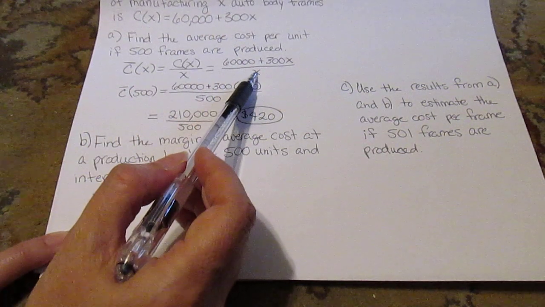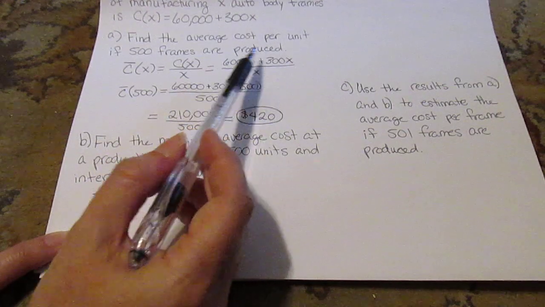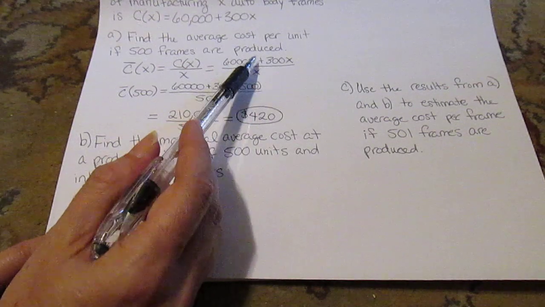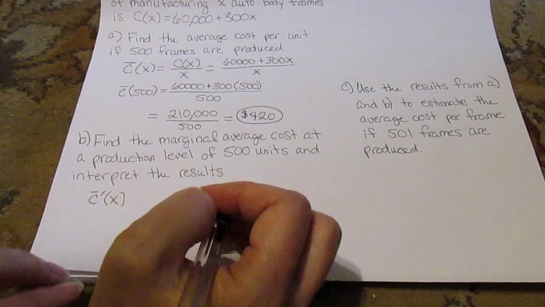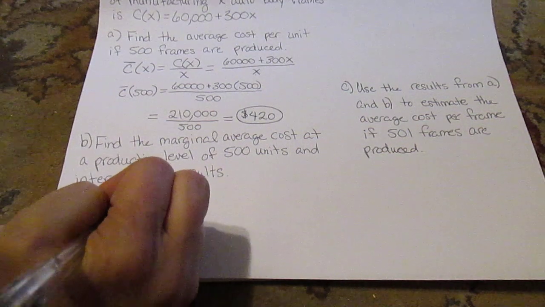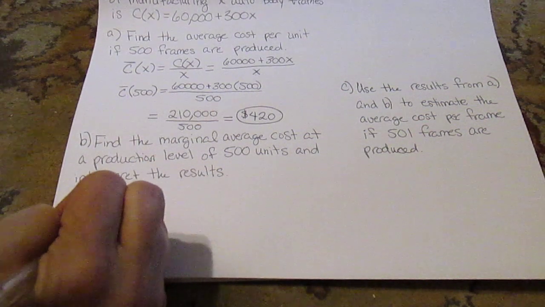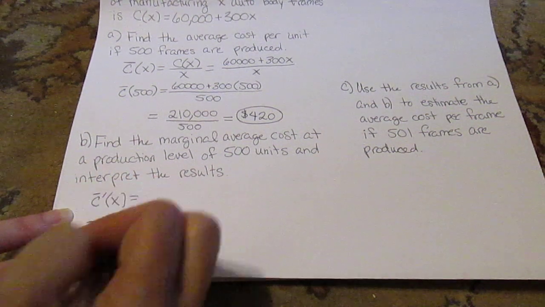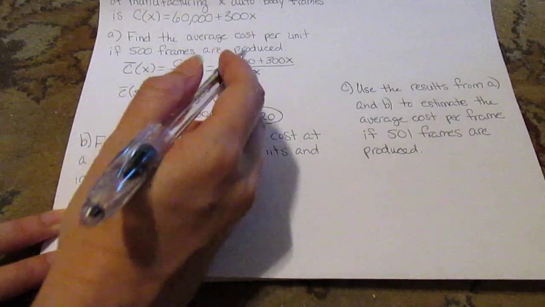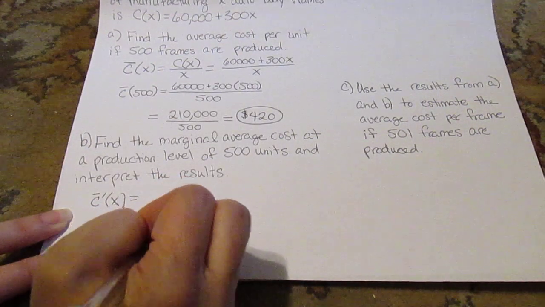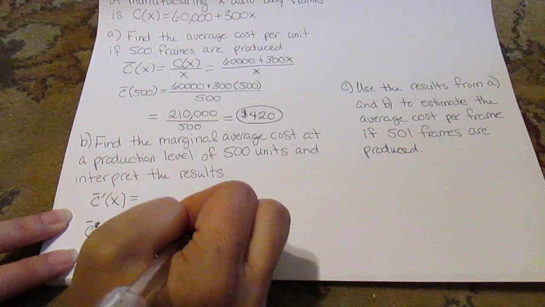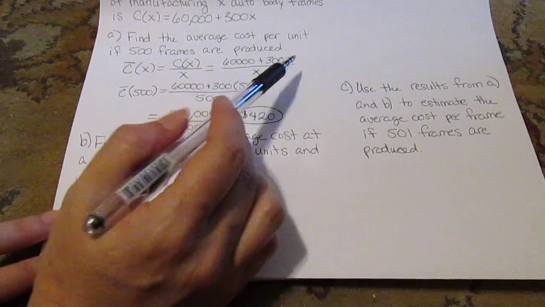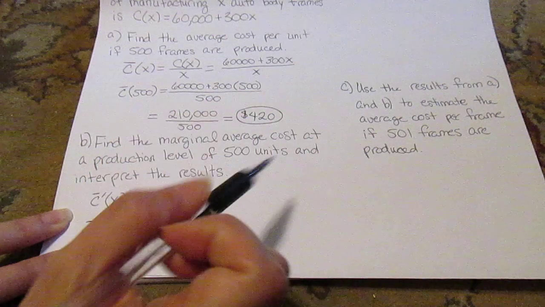The x is the denominator for both of these two terms. So we've got 60,000 over x, but I'll move the x to the top. Let me rewrite C bar as 60,000 x to the negative 1 plus, because we moved the x to the top, 300x over x is just 300.